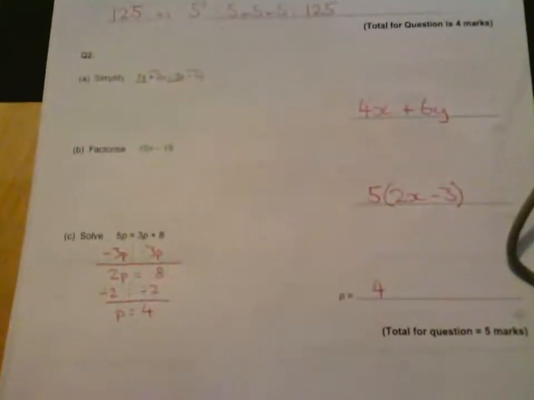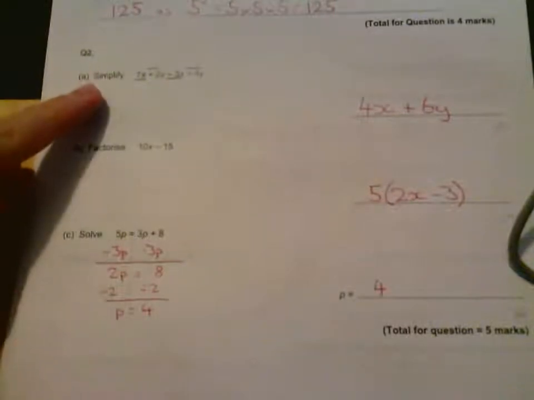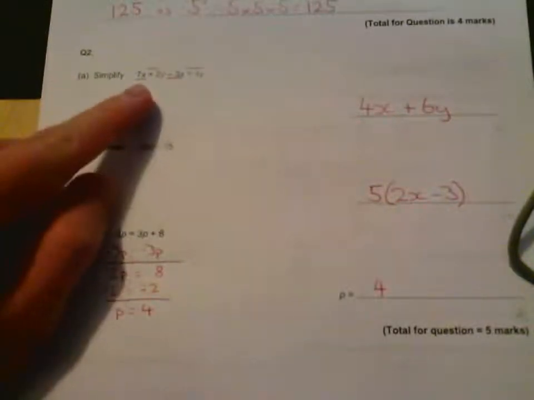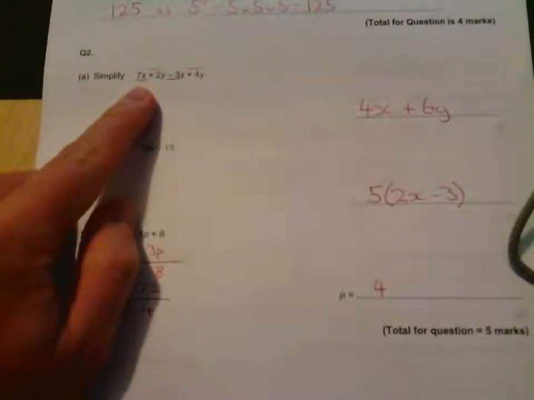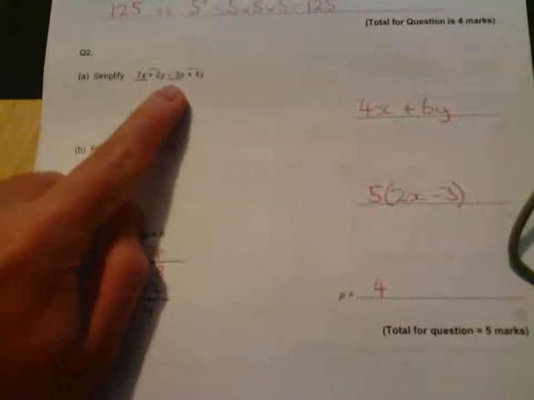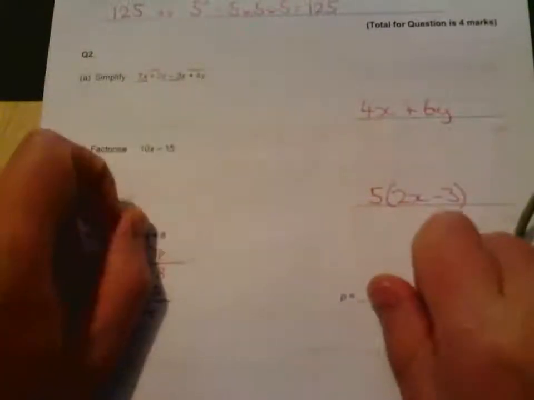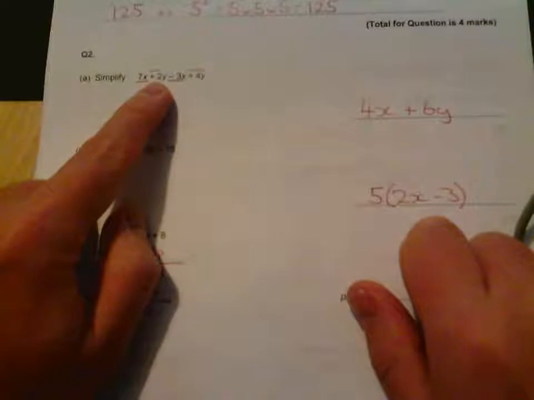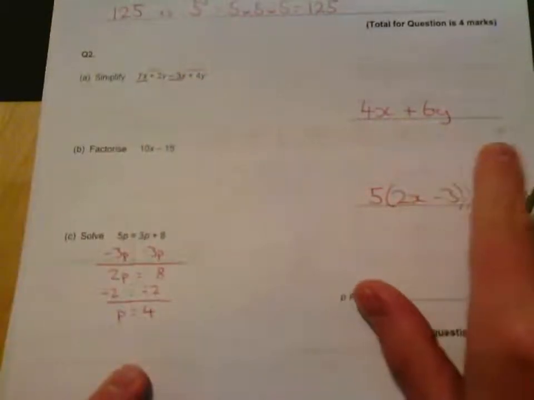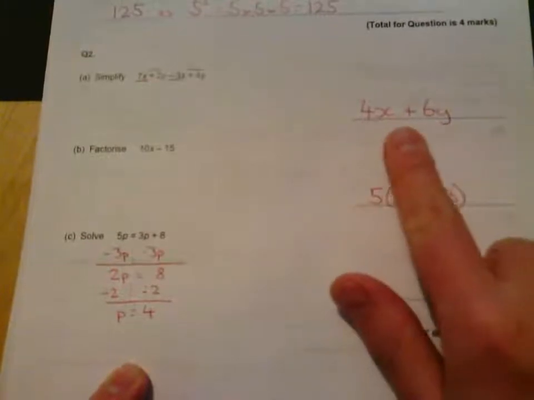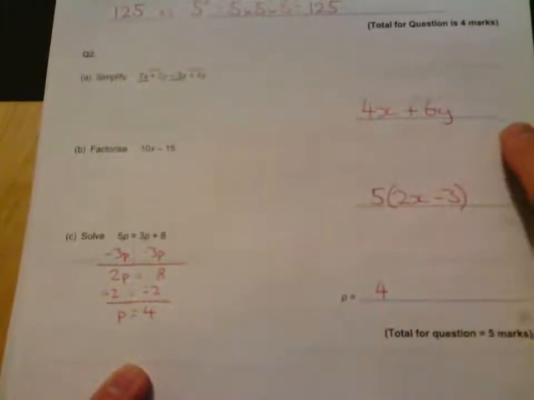Okay. Question 2 was your first bit of algebra, and I'm just going to zoom out ever so slightly so you can see all my paper at once. So here, question 2 was simplify 7x plus 2y minus 3x plus 4y. So what I've done with my working out here is I've underlined my x terms. So I've got 7x minus 3x, giving me an answer of 4x. And I've overlined my y terms, which is 2y plus 4y, giving me an answer of 6y. 2 marks there, one for the x term correct, one for the y term correct.